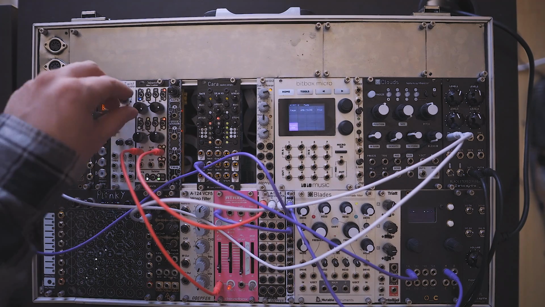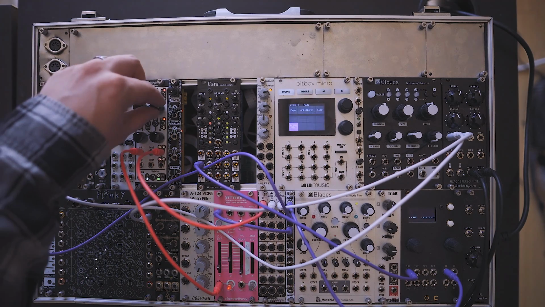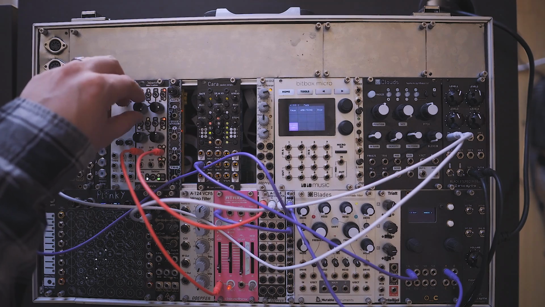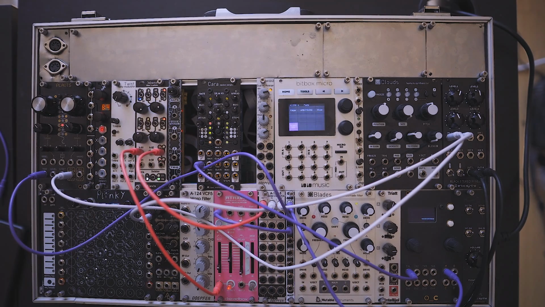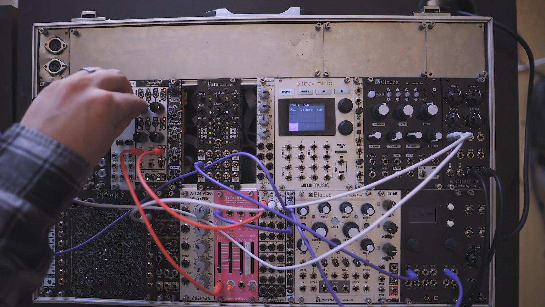Depending on what type of VCAs you have in your system, the mixing stage might not be necessary. In my case, since the Doepfer Octal VCA gives no offset controls, I have to create my own.